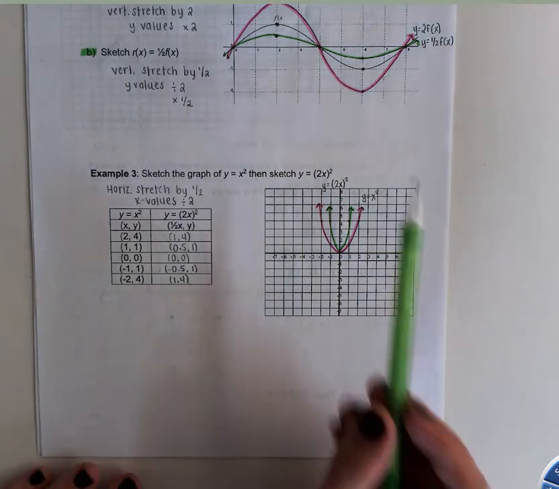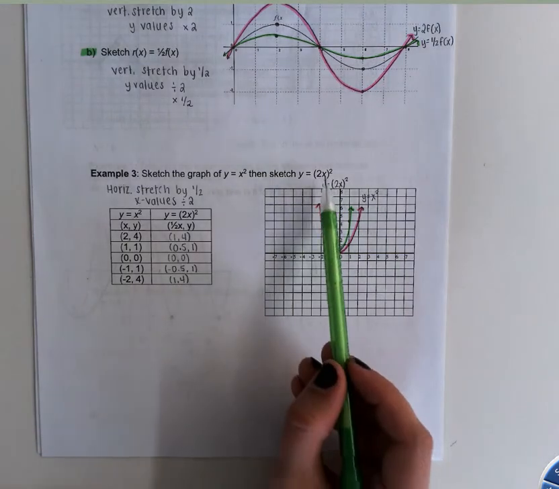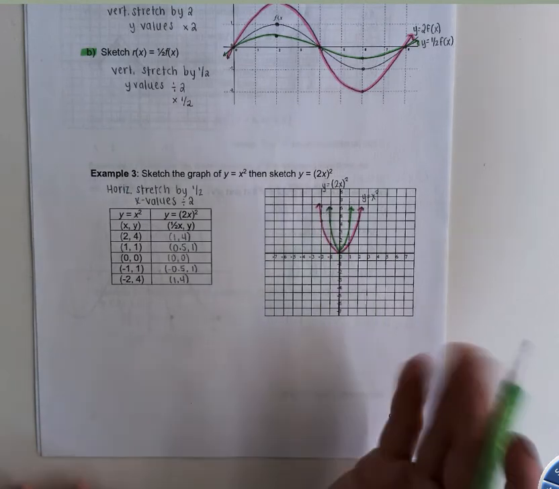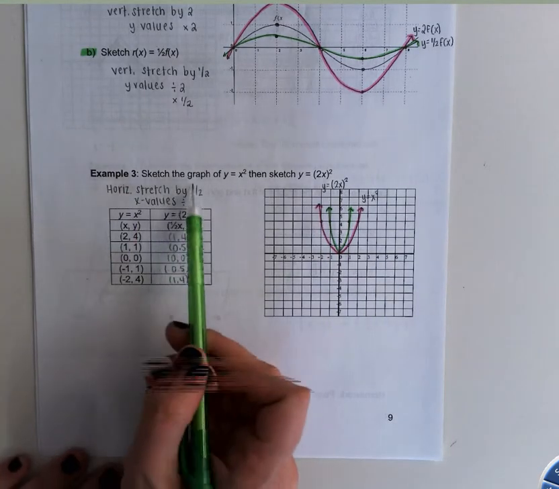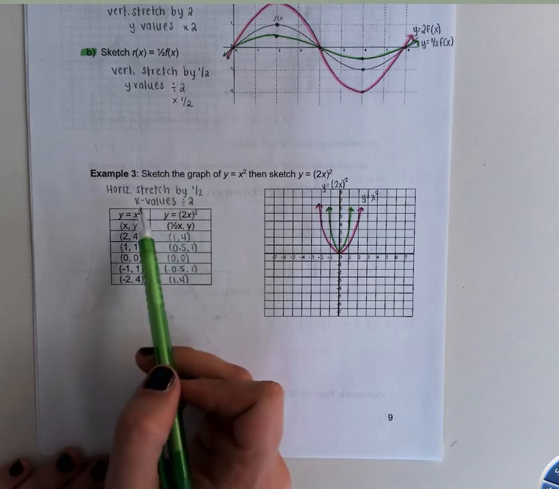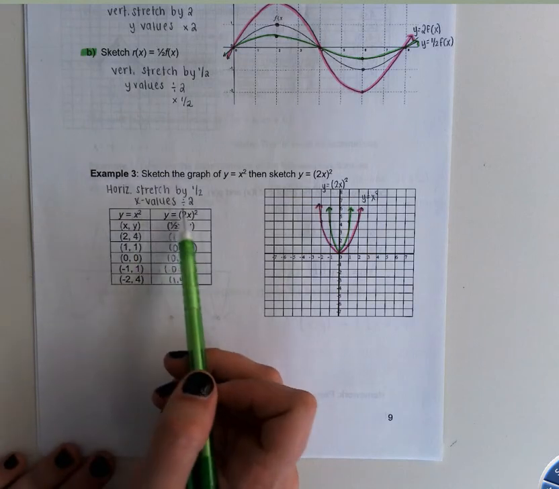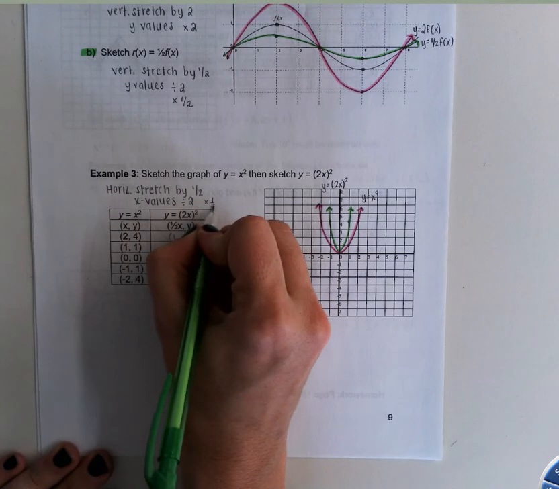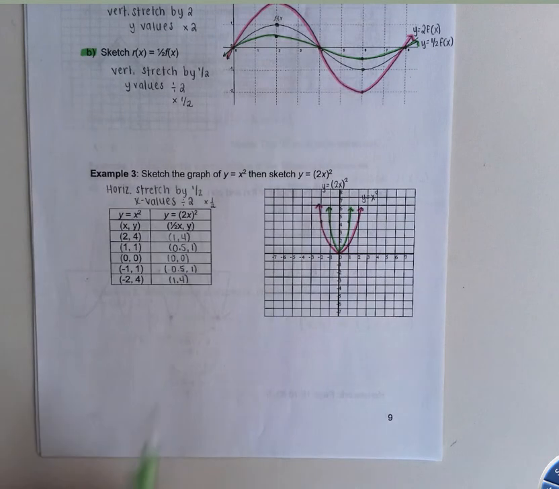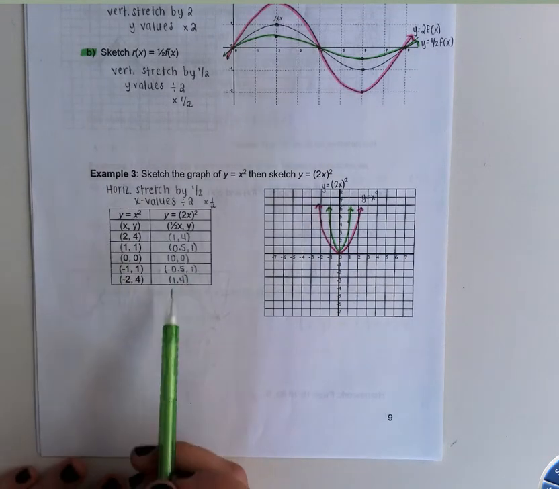In this case, this is a horizontal stretch, but remember, I always do the opposite. So it's actually a horizontal stretch by 1/2. Or we take the x values and divide them by 2, or multiply by 1/2. Remember, that means the same thing. I've written out the mapping notation for you, just so you have it.